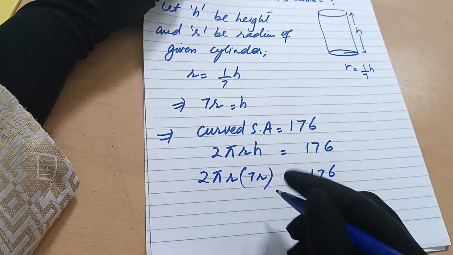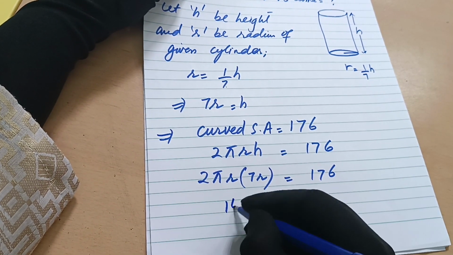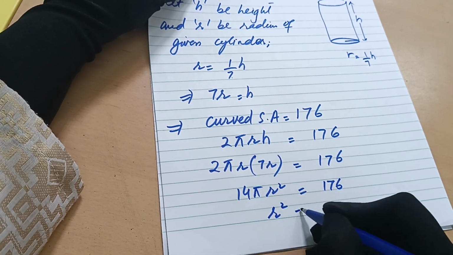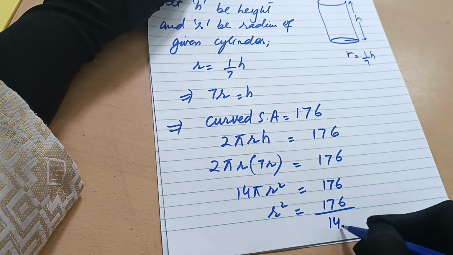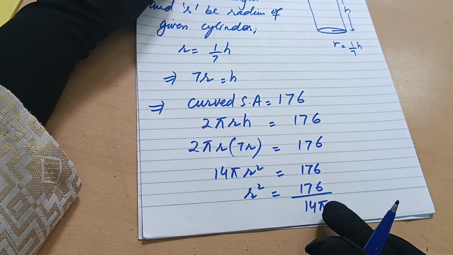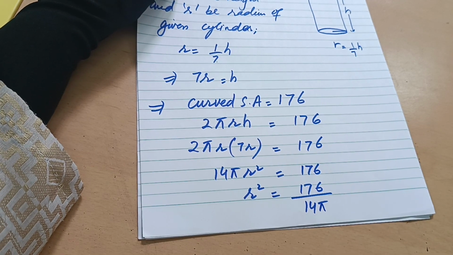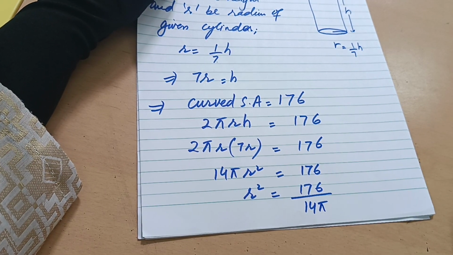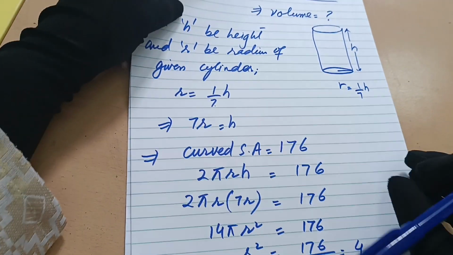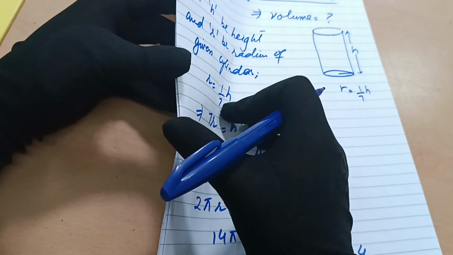Okay, r and r square, 7 twos are 14 pi. r square is equal to 176 by 14 pi. You can calculate without a calculator also by putting the value of pi as 22 by 7. So the answer of this one is 4. Now r square is equal to 4.